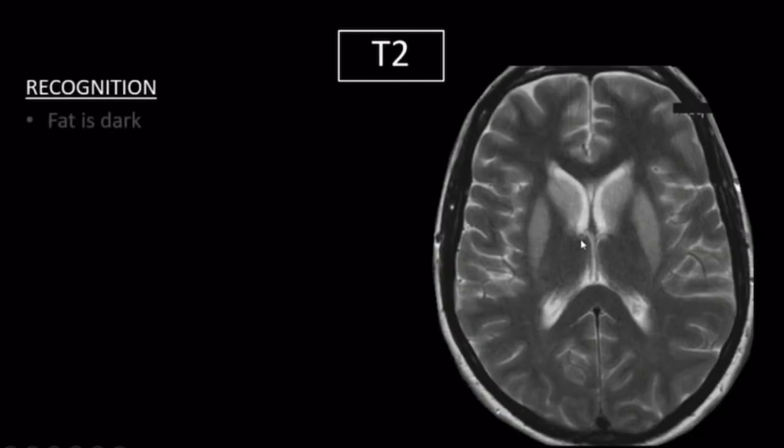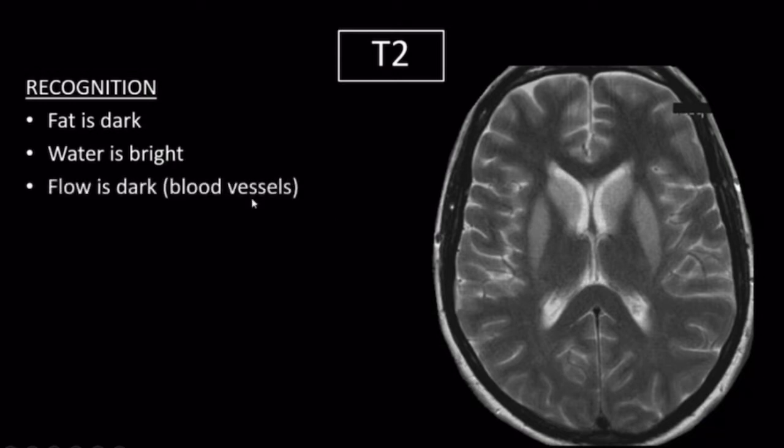How do we recognize it? Well, everything is flipped. So now fat is dark. These highly myelinated areas here, which are fat, are dark. Water is bright, so look at our CSF right here in the ventricles. It's pretty bright. But flow is dark, and this is called flow void. So where there's fluid moving at a high velocity, so take a blood vessel for example, it's going to be dark, and that's important to remember.